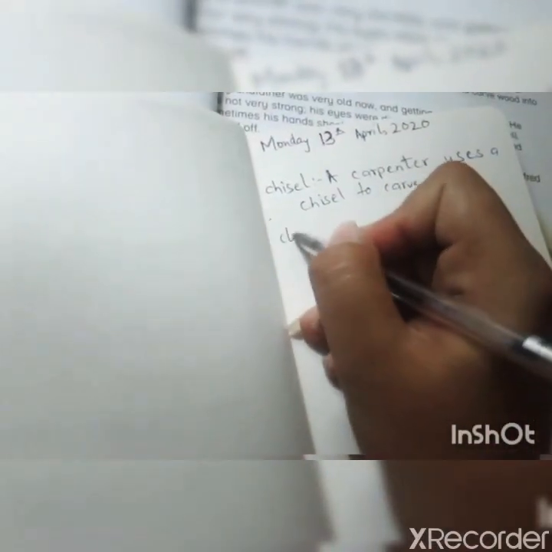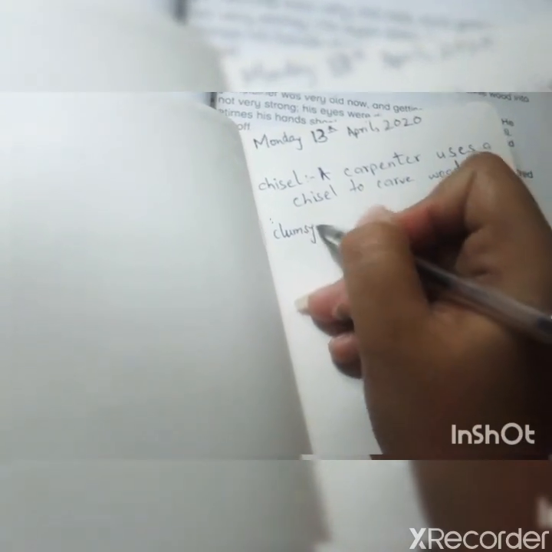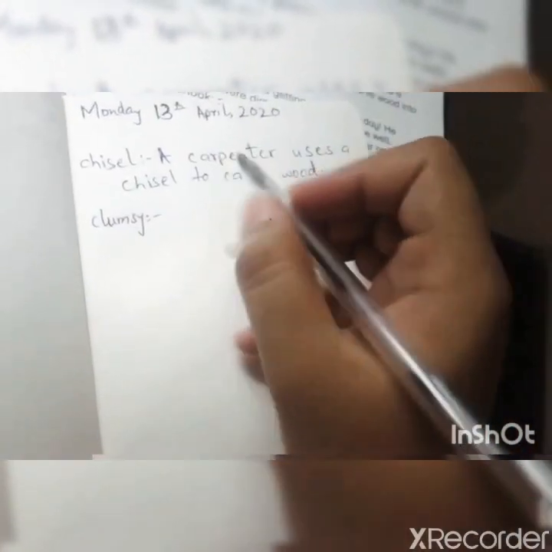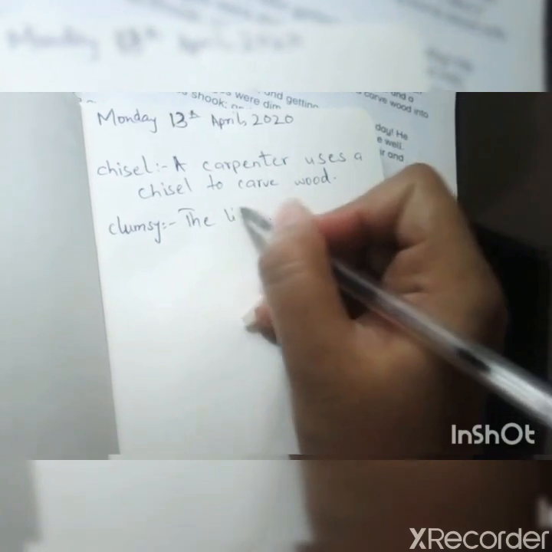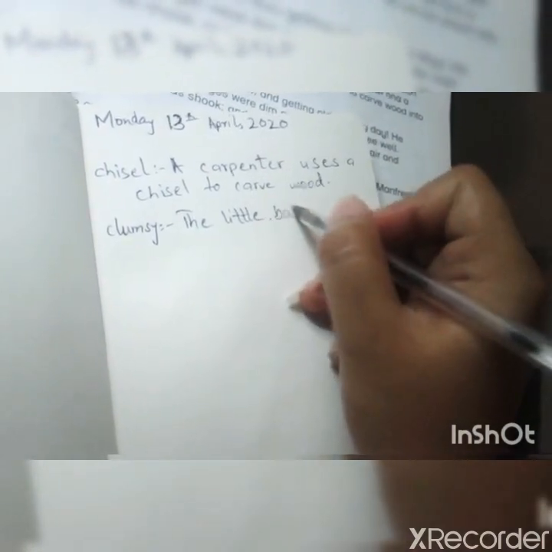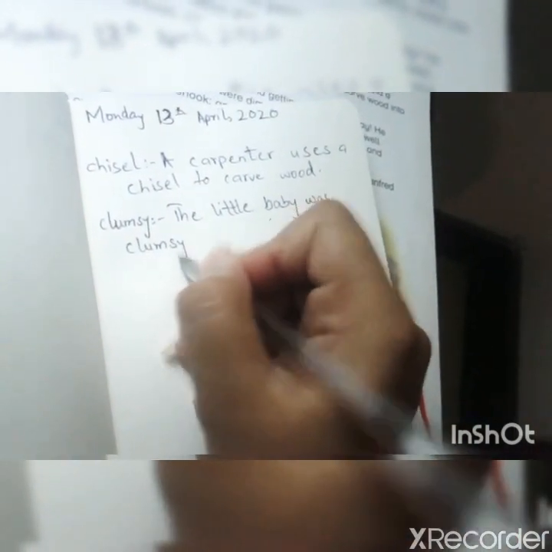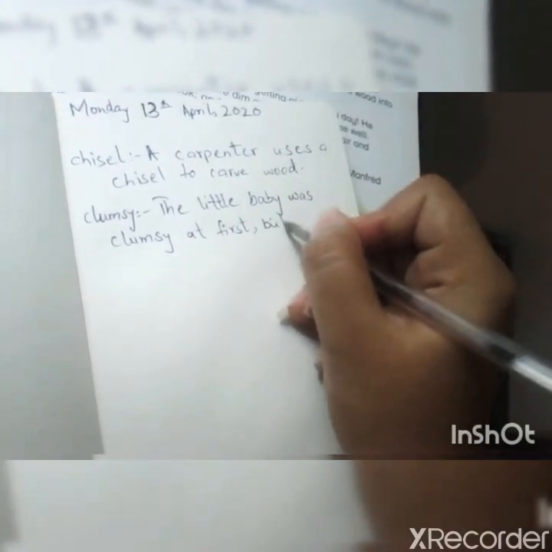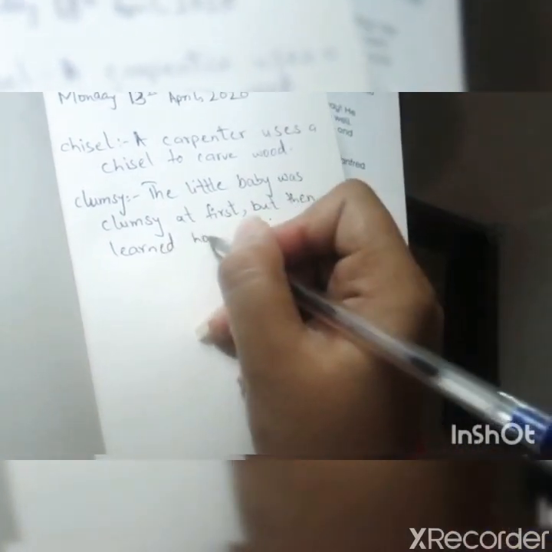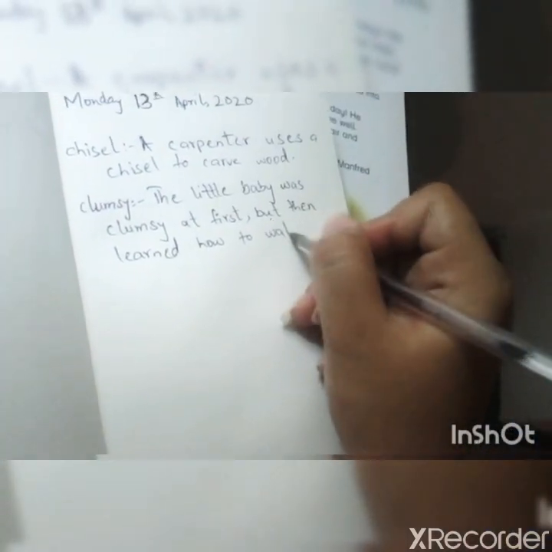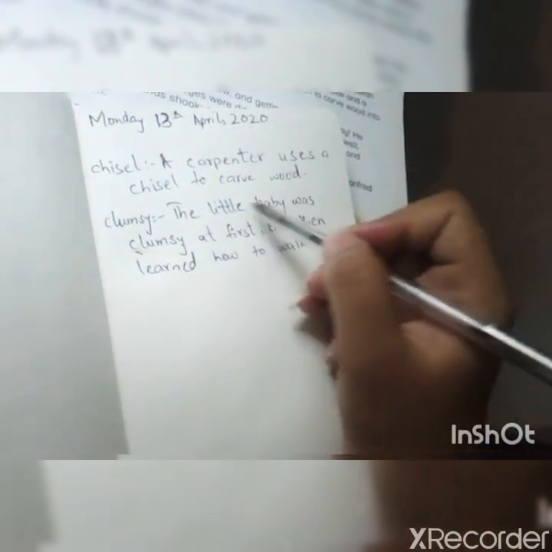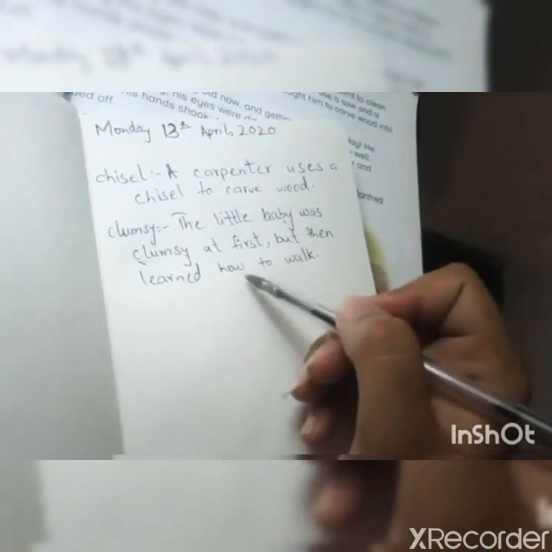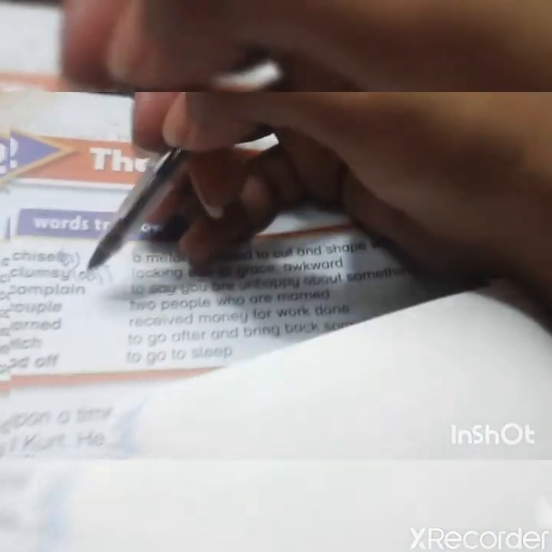So for me, I'll make the sentence of clumsy like, the little baby was clumsy at first, but then learned how to walk. Now clumsy is basically describing the little baby. That is how it's used as an adjective. Now let's move on to the third word.